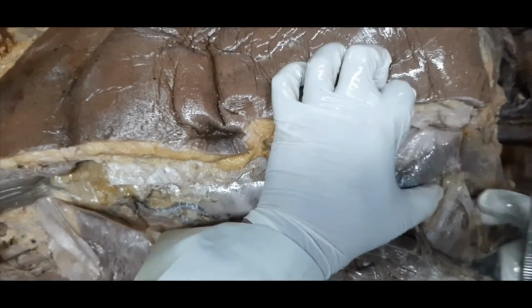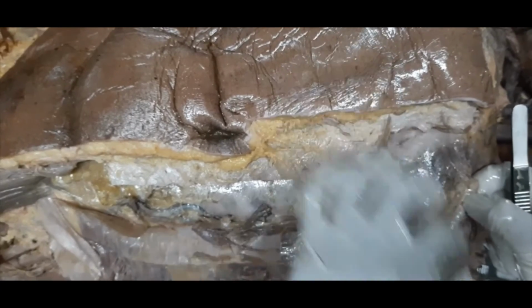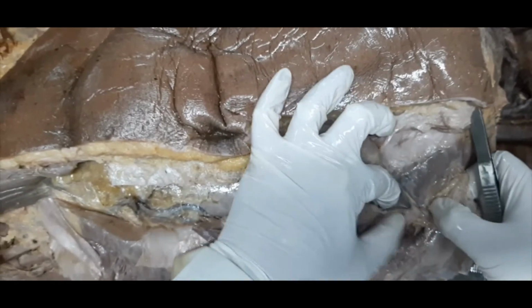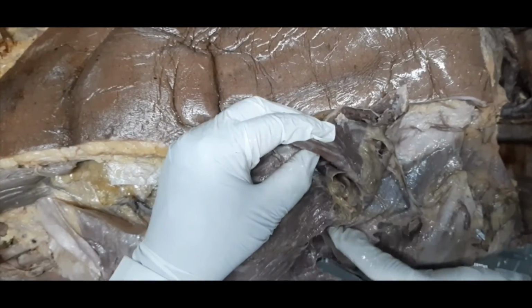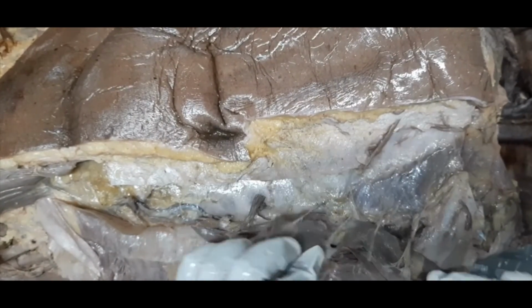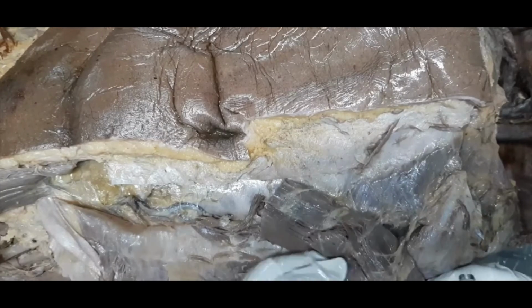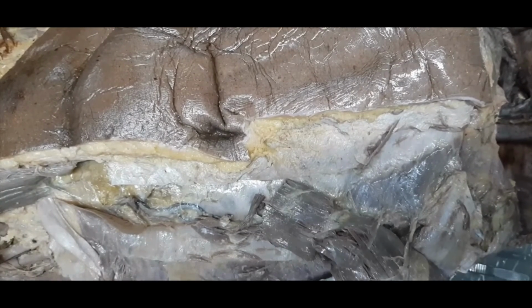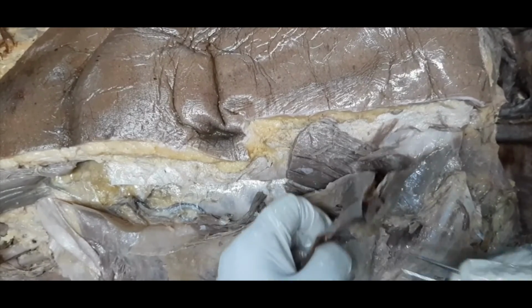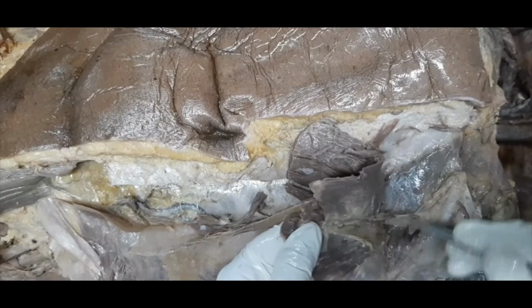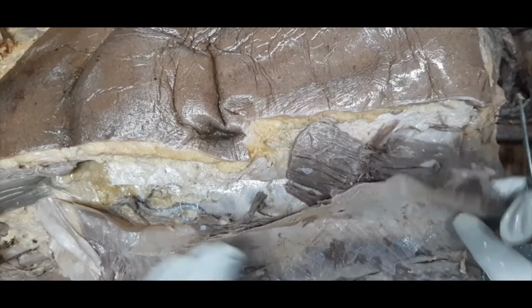It seems to be mostly an intercostal artery, but I am not finding anything in this sheath. Let us see on the posterior surface if it is lying there. No, there is no artery on the posterior surface of the rectus abdominis muscle.